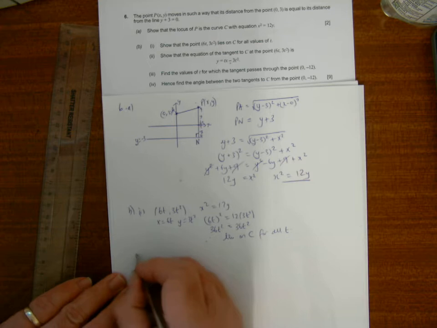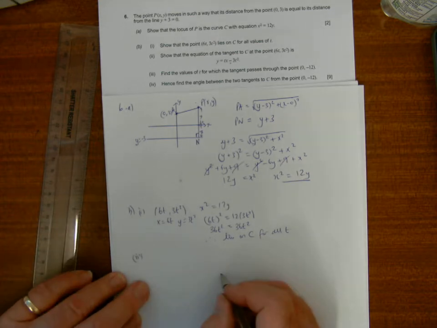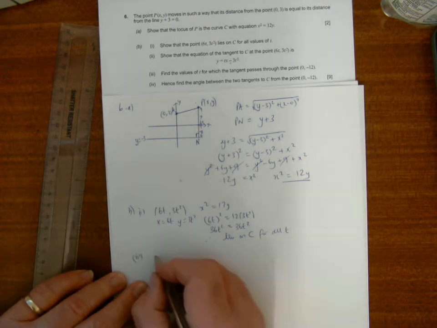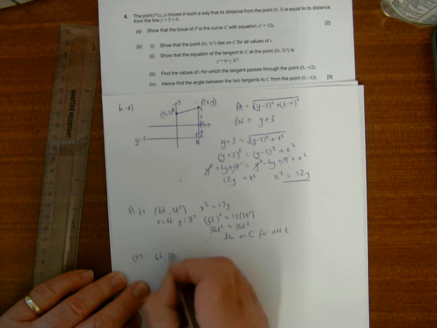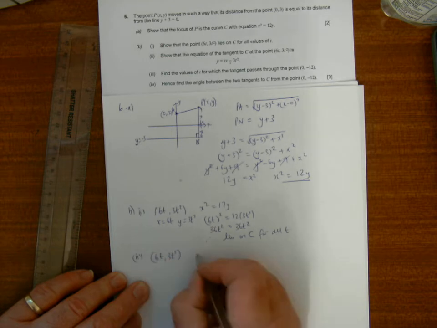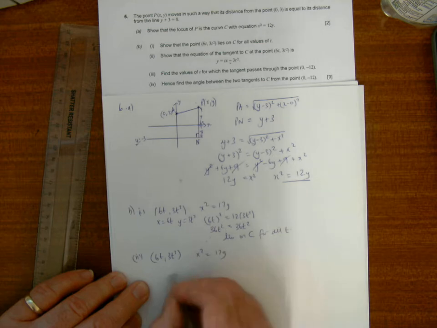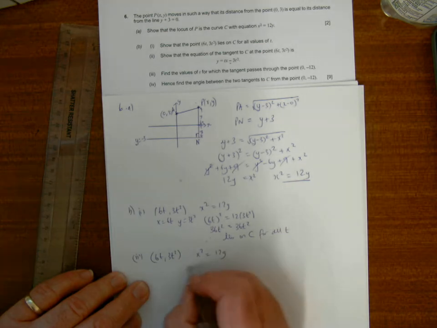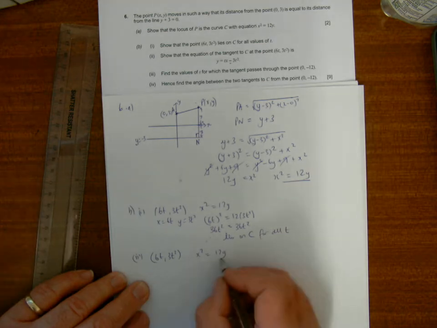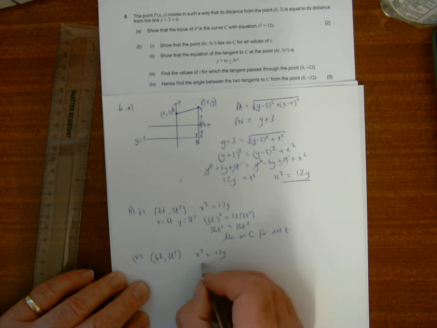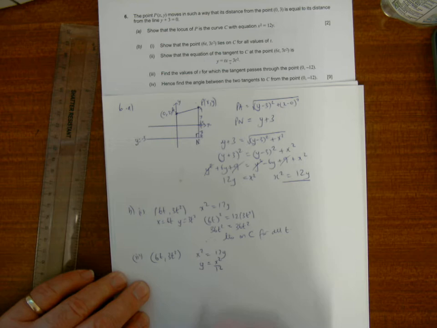Part 2, the equation of the tangent at the point. So the point is (6t, 3t squared), and the curve is x squared equals 12y. To find the gradient, I differentiate. So just rewrite this the other way. y is x squared over 12.